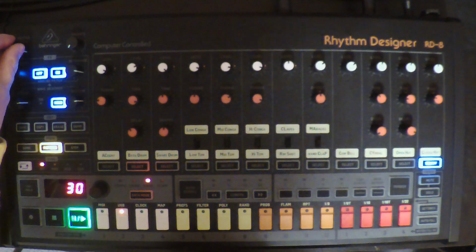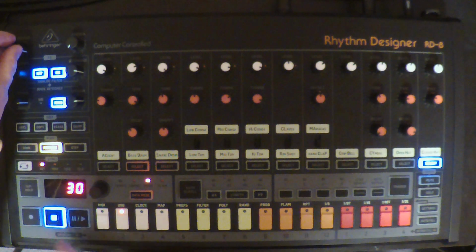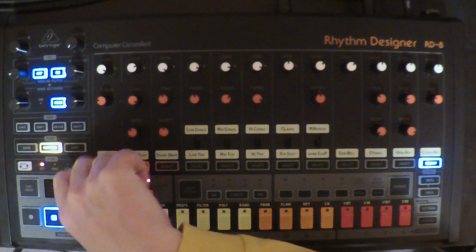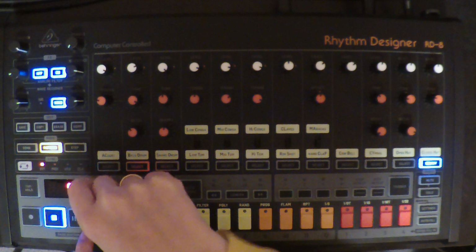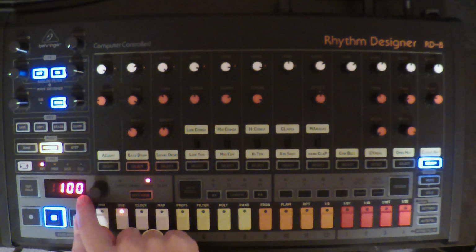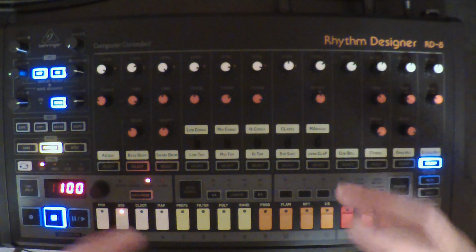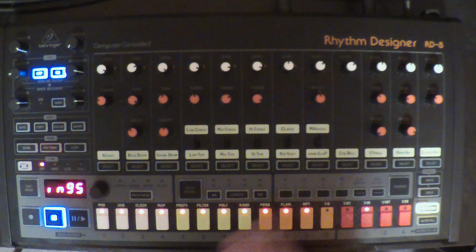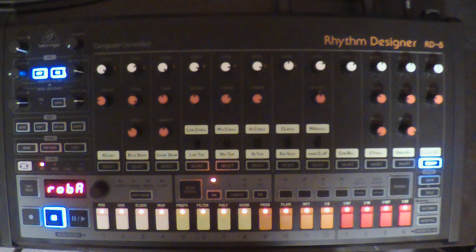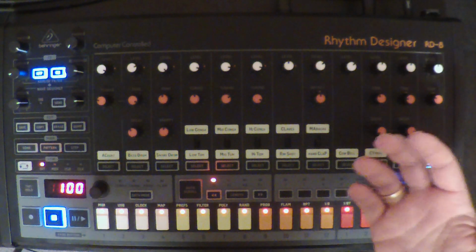This is just weird. So let's get back to 100% here. And now let's think about how to use this function, and let's try to see where the differences are, the way it's used in here and the way it's used in an Elektron machine.